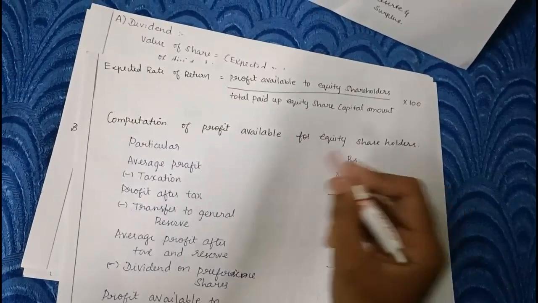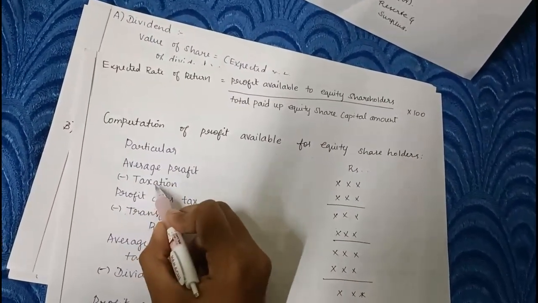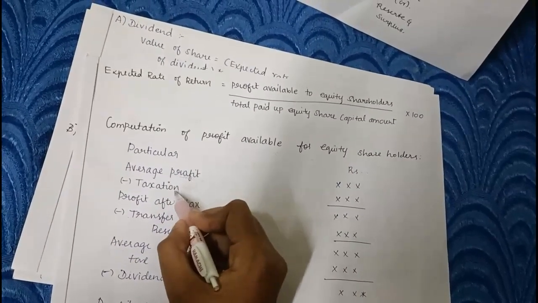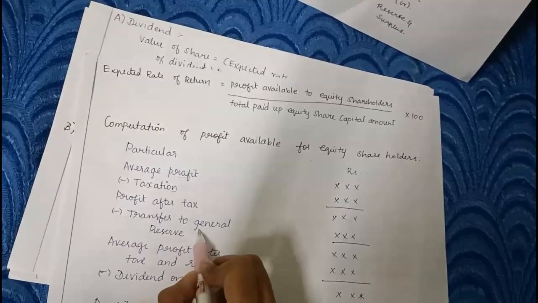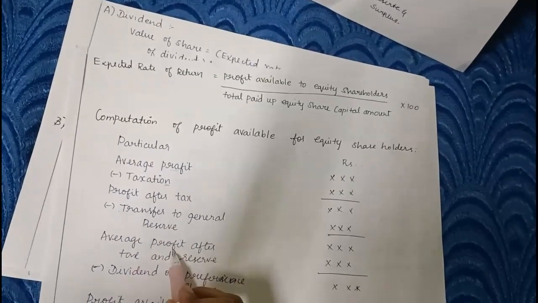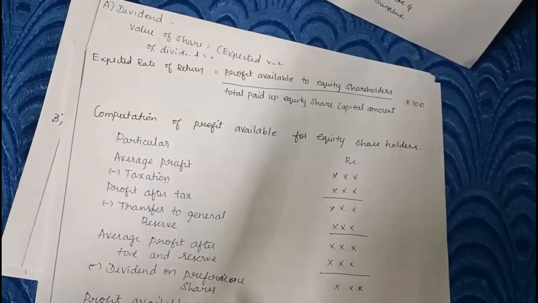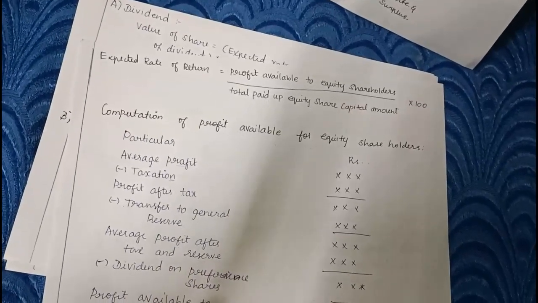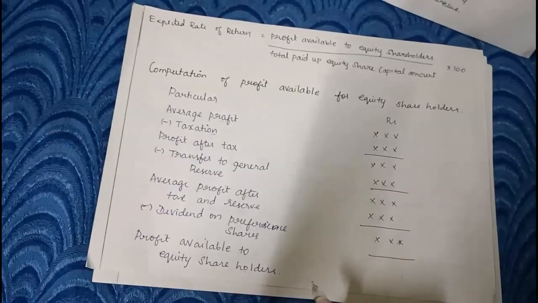பர்டிகுலர்ஸ் இது பார்க்கலாம். பர்டிகுலர்ஸில் என்னென்னா ஆவரேஜ் ப்ராஃபிட் மைனஸ் டாக்ஸேஷன். ஆவரேஜ் ப்ராஃபிட்டை நீங்கள் மைனஸ் டாக்ஸேஷன் பண்ணணும். நெக்ஸ்ட்டு ப்ராஃபிட் ஆஃப்டர் டேக்ஸோட மைனஸ் ட்ரான்ஸ்ஃபர் டு ஜெனரல் ரிசர்வ் பண்ணணும். ஆவரேஜ் ப்ராஃபிட் ஆஃப்டர் டேக்ஸ் அண்ட் ரிசர்வ் அது கூட மைனஸ் டிவிடெண்ட் ஆன் ப்ரிஃபரன்ஸ் ஷேர்ஸ் பண்ணணும். இதெல்லாம் நீங்கள் பண்ணிங்கன்னா உங்களுக்கு ஆன்சர் ப்ராஃபிட் அவைலபிள் டு த ஈக்விட்டி ஷேர்ஸ் ஹோல்டர் கிடச்சிரும். இதுதான் பார்த்தீங்கன்னா ஈல்டு மெத்தட் கீழே வரும்.